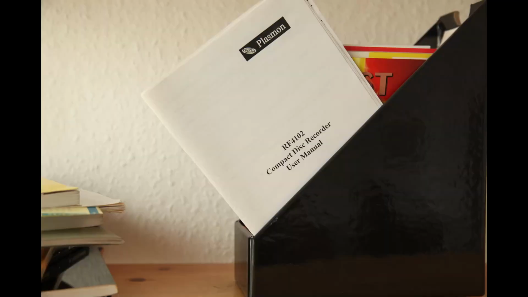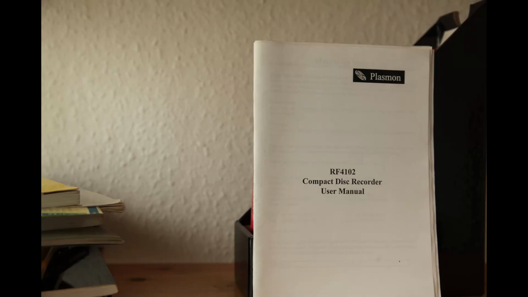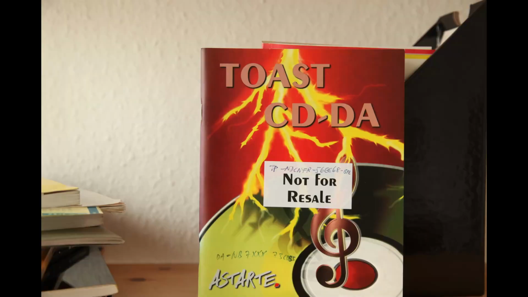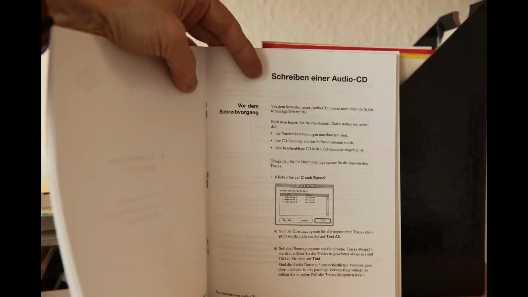Writing data on CD-ROMs was a new technology. Many people couldn't believe this was possible. CD recorders cost over $2,000 at the beginning. But for my radio broadcasts, this was a good investment. Of course, together with a software like the one by Plasmon or Astarte named Toast.